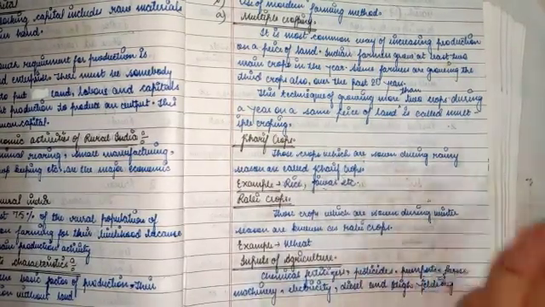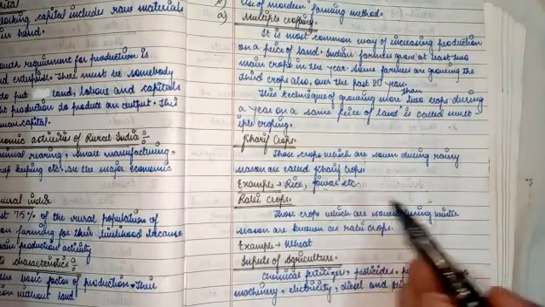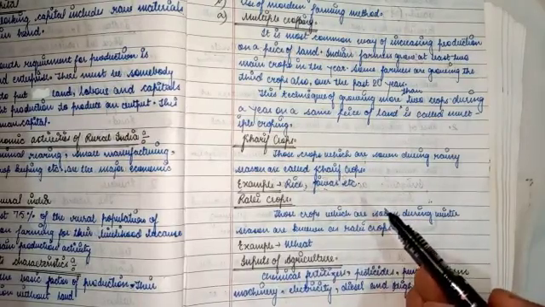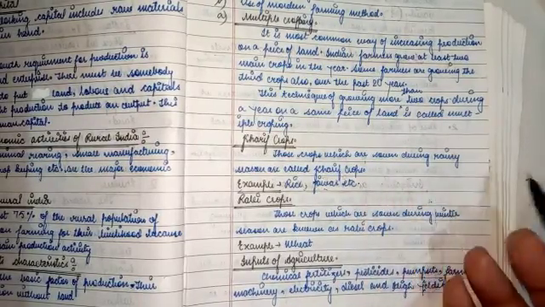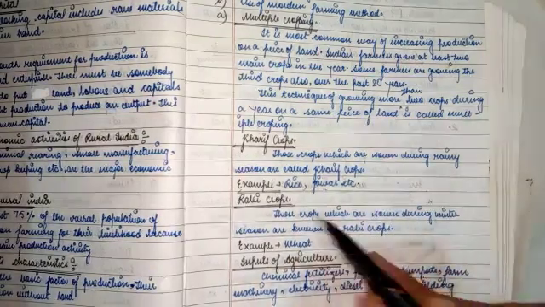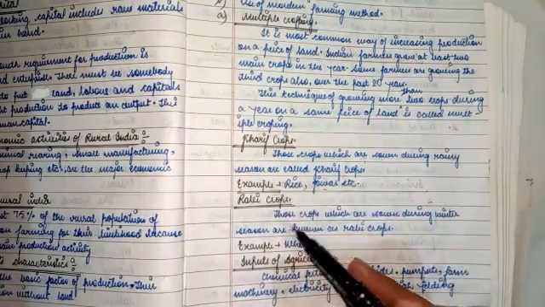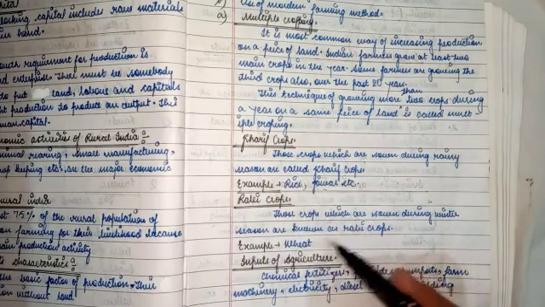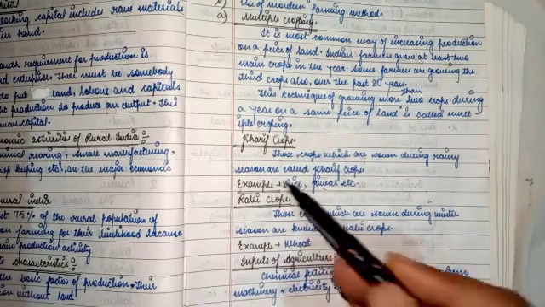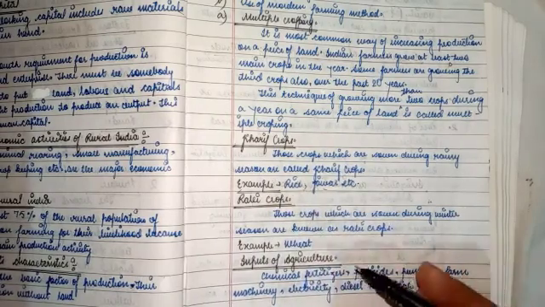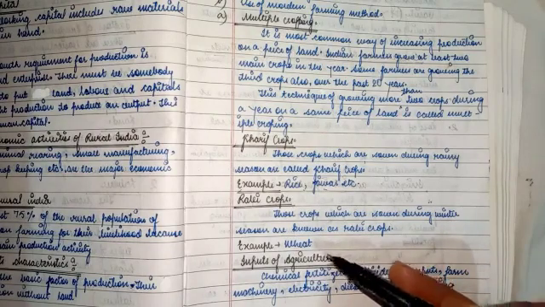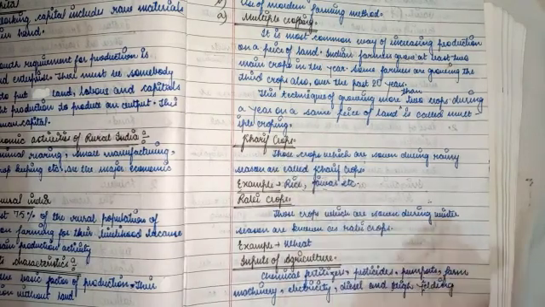Now this is the rainy season, so Kharif crops will be sown in the agriculture field. So this is your Kharif crop. Number two, Rabi crop. Those crops which are sown during the winter season are known as Rabi crops. An example is wheat. Wheat and rice are the two most important crops in India. Wheat is your Rabi crop and rice is your Kharif crop.